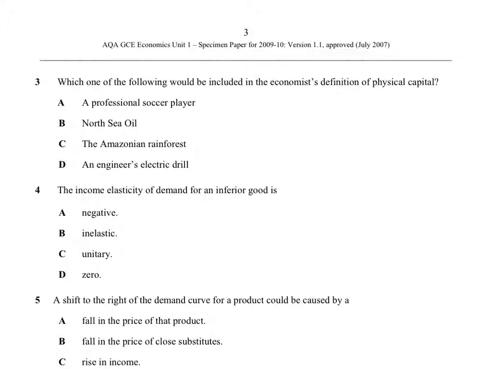Question 3. Economist's definition of physical capital. We're looking for man-made resources. There's only one of those that falls into that category. We're talking labour in the case of A. We're talking land with natural resources in B and C.